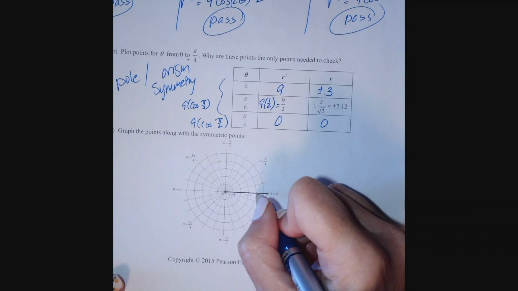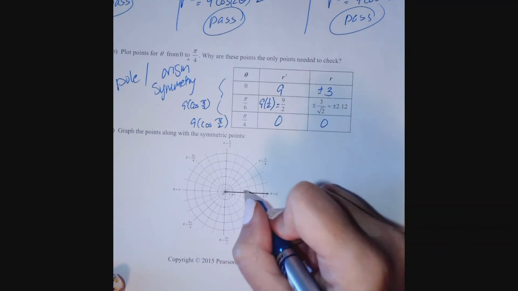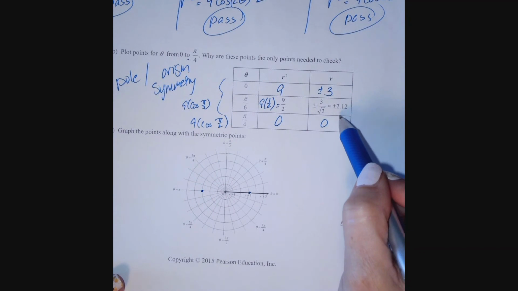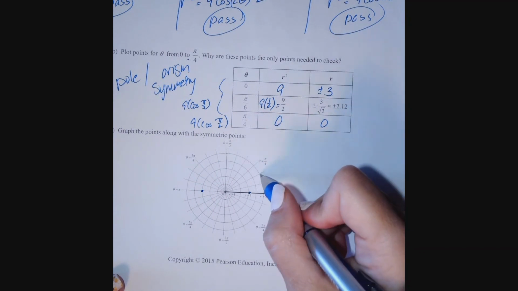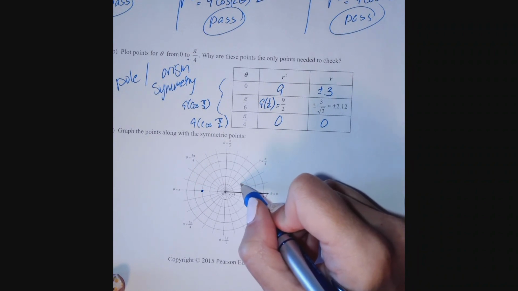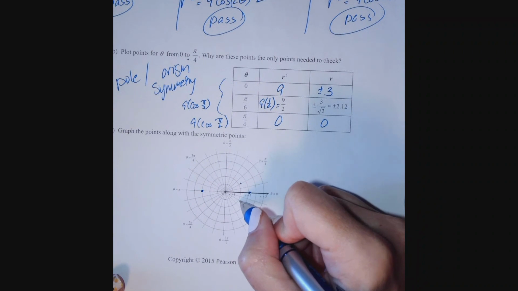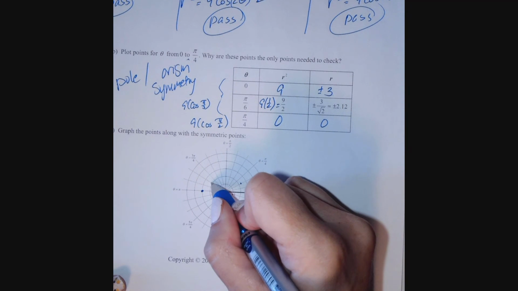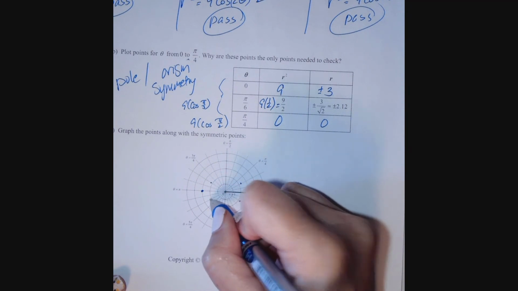So I've got a 3, 1, 2, 3 here, and I've got a 1, 2, 3 there. I go at pi 6, I'm going to go up and down to just past 2. Past 2 is right there and right there. And then over here at pi 6, I go just past 2 and just past 2.